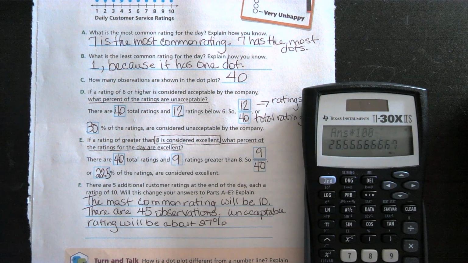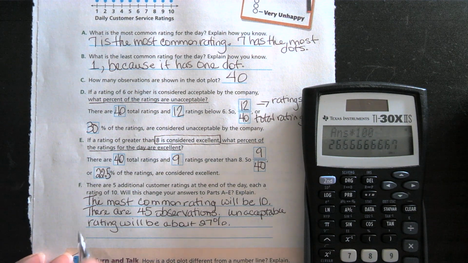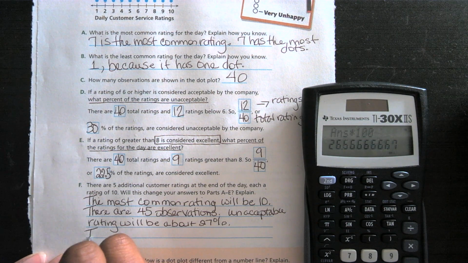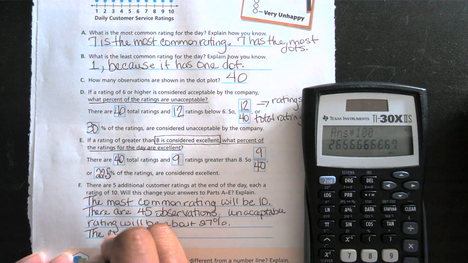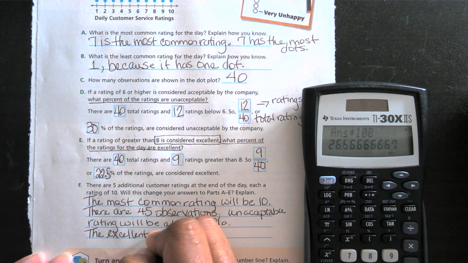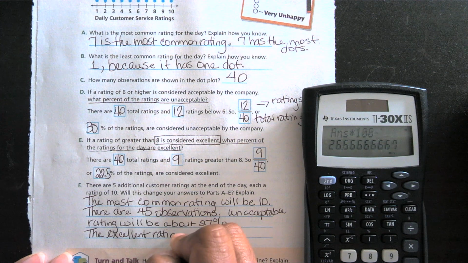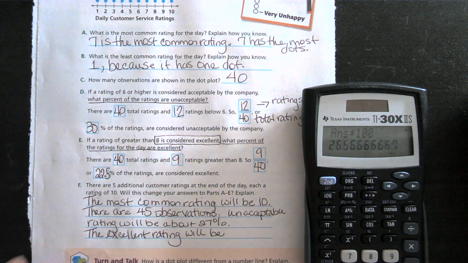But all we did was round it to 27. So I just wanted to show you guys that. And then the excellent rating will be about 31%.